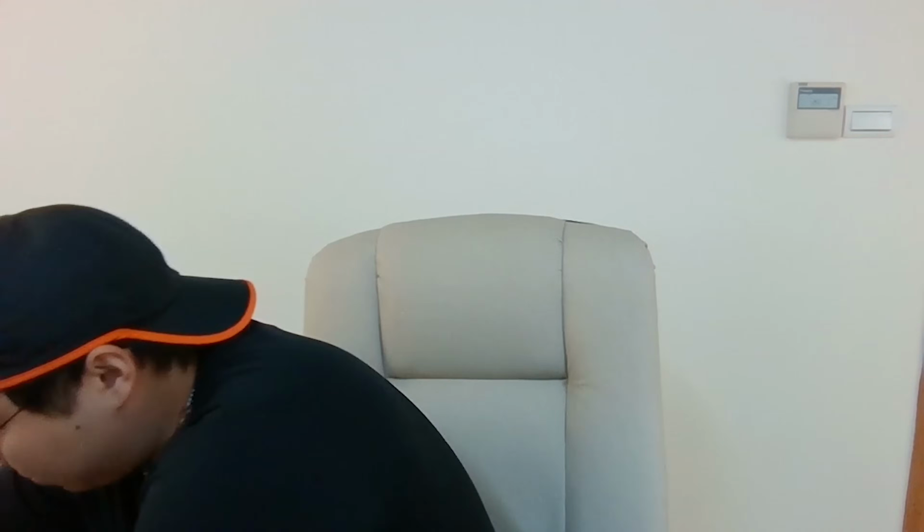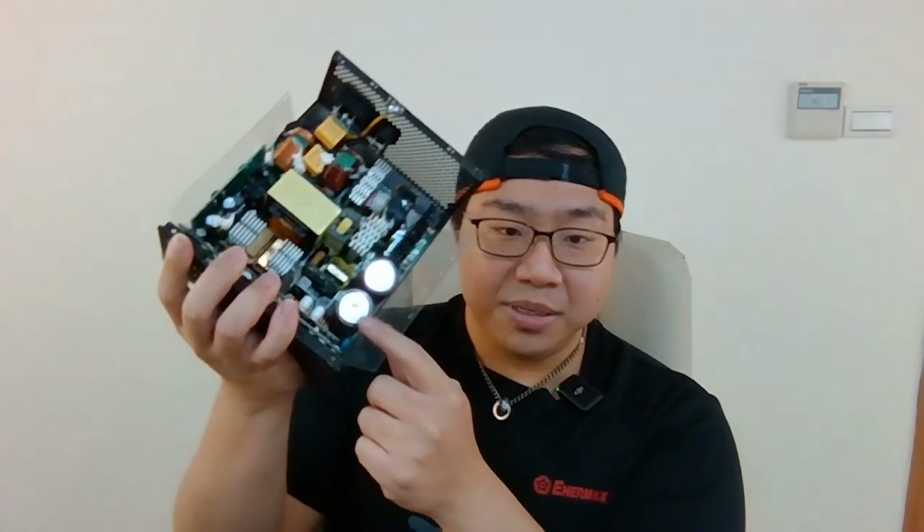The second one is where they market main Japanese capacitors. Main Japanese capacitors means the big ones like this one are made in Japan, but all the small ones are not. And then the third level is Japanese electrolytic capacitors.